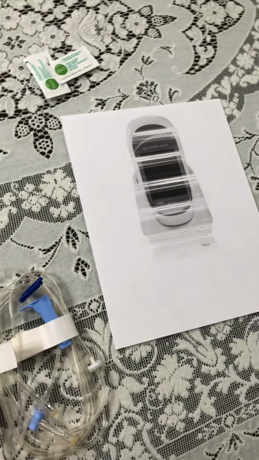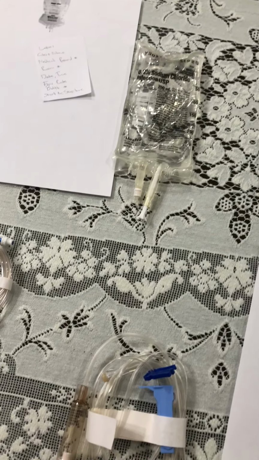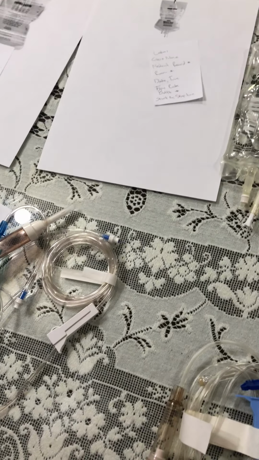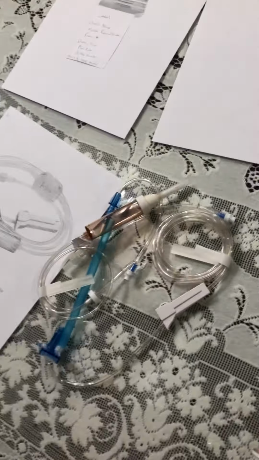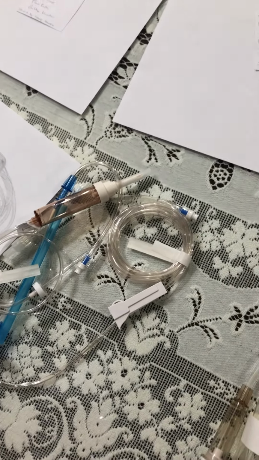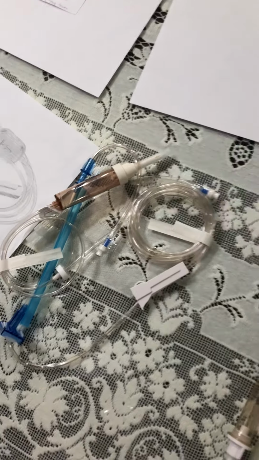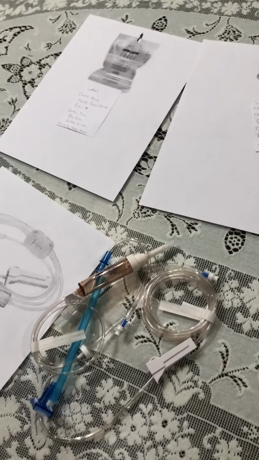The complications I want to look out for are, first, sepsis. A sign of sepsis is a decrease in blood pressure and an elevation in respirations and heart rate. So that's why I got the baseline vitals before I started. Other complications include an air embolism.